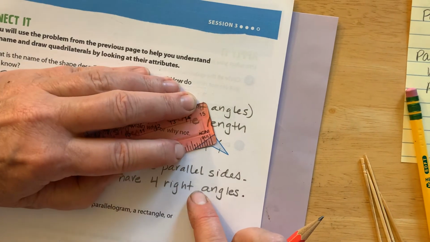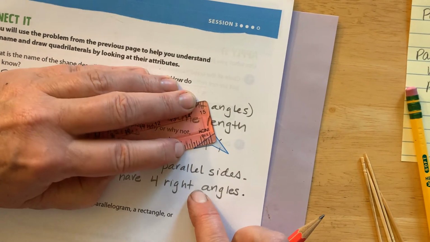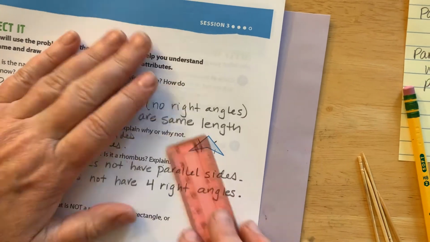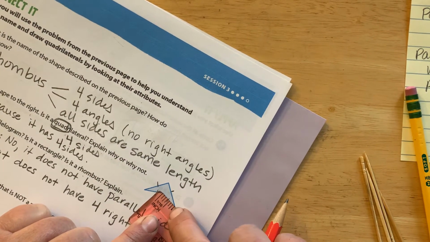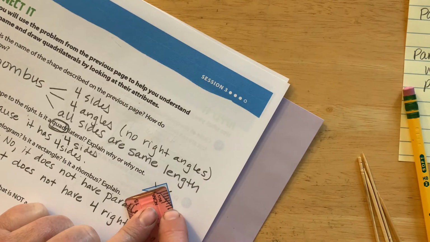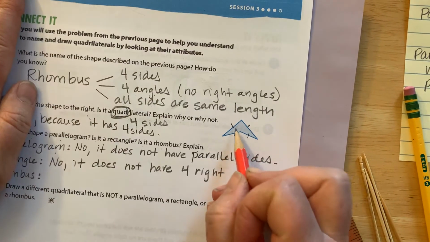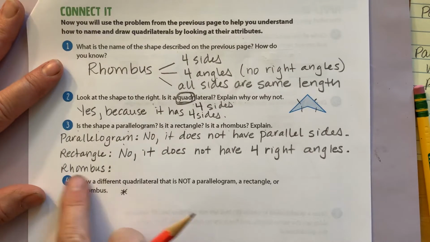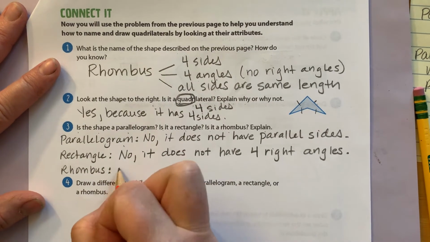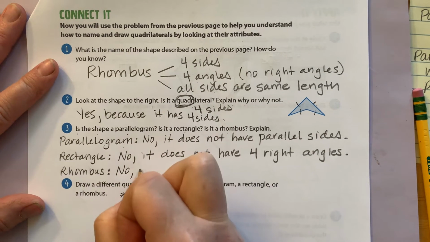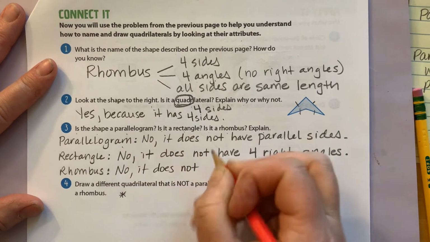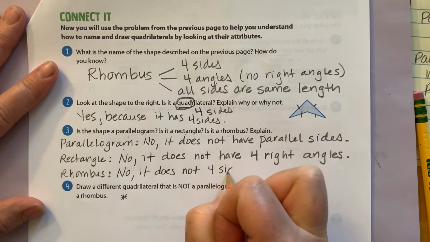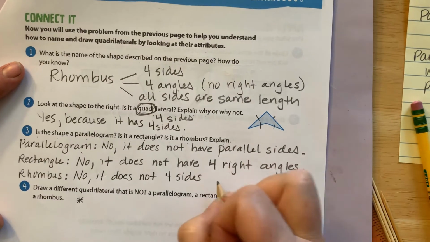And then if I measure this one, do you see it's not the same length? No, it's not the same length. I thought it was going to be, see, it only measures to there, but then this one's a lot longer. So these two are shorter than these two. So is it a rhombus? No. It does not have what? It does not have 4 sides all the same length.